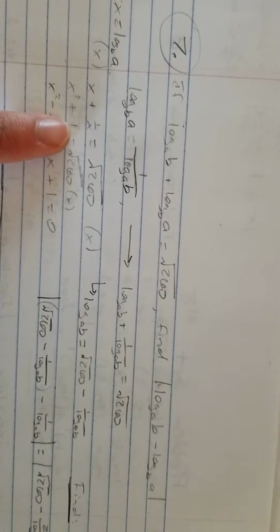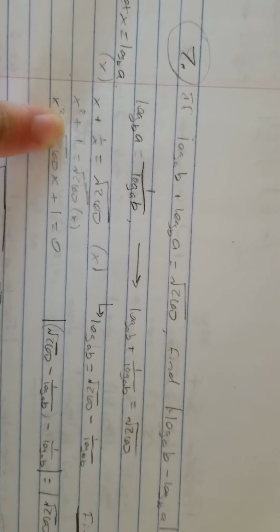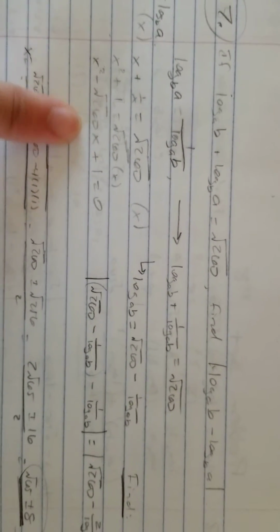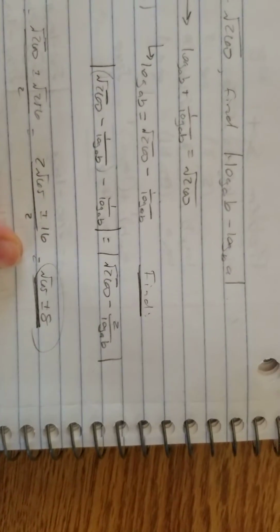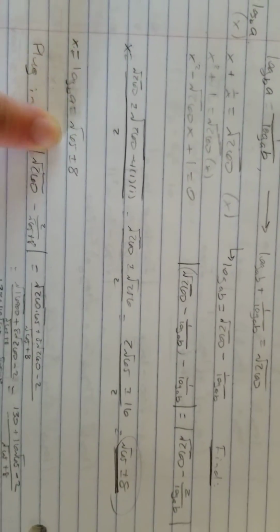So then, in order to solve this, I multiply by x on both sides so I could turn it into a quadratic. So then you have x squared plus 1 equals root 260 times x, so I made it into standard form, x squared minus root 260x plus 1. From there, we can't factor it, right? So I just did the quadratic formula, as you can see, and I got it down to root 65 plus or minus 8. So that's what x equals, and that's also what log base b of a equals, as you see here.